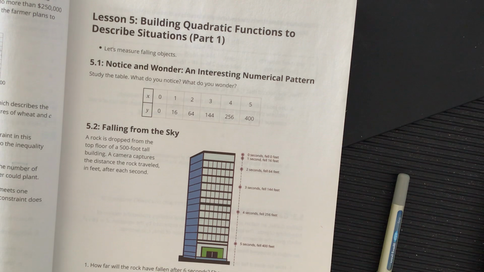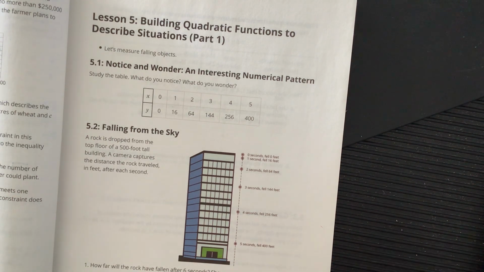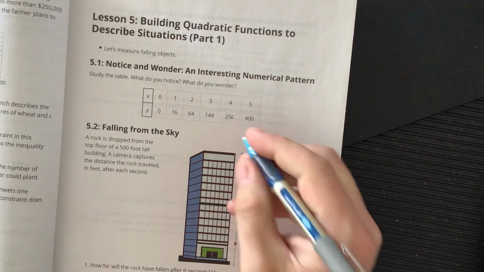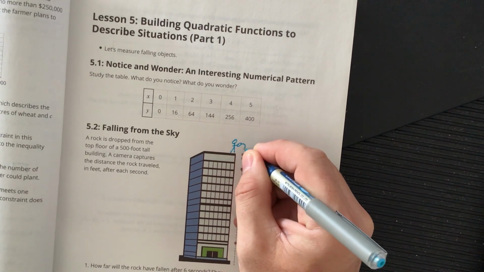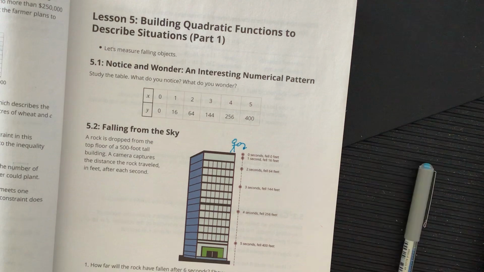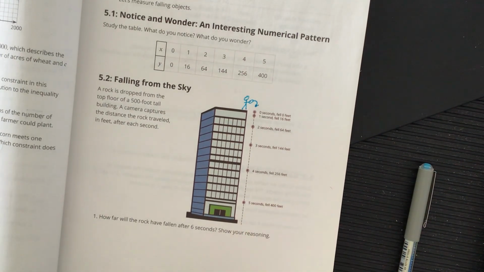Question number 2. Mr. Strang, would you read that, please? A rock is dropped from the top floor of a 500-foot tall building. A camera captures the distance the rock traveled in feet after each second. How far will the rock have fallen after 6 seconds? Show your reasoning. Okay, so there's a rock thrown off of the top of a building. It shows you the exact location. It says, how far will the rock have fallen after 6 seconds?